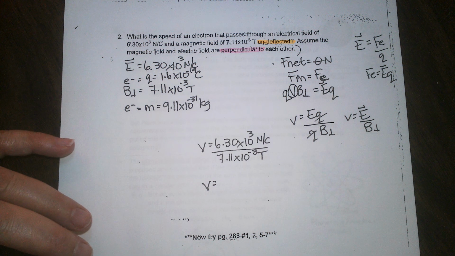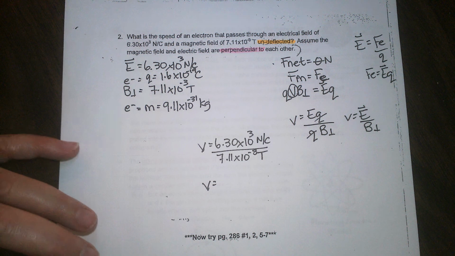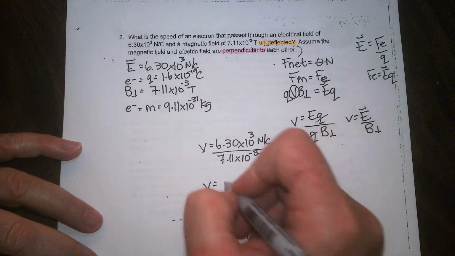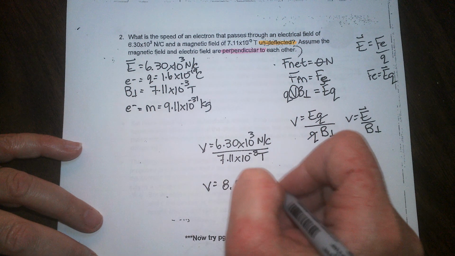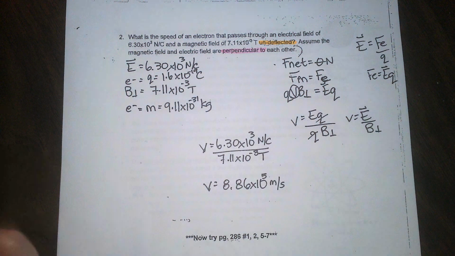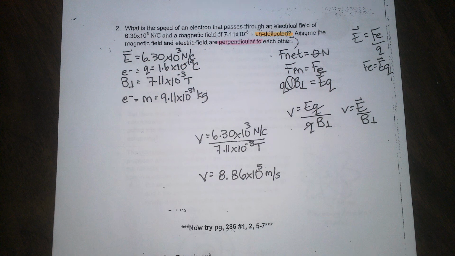What do we get for our value? Does positive 5 make sense? Yes, because 3 minus negative 3 is 6. And so we would expect an answer somewhere around times 10 to the 6. So it must be 88.6 times 10 to the, or 0.886 times 10 to the 6, potentially.